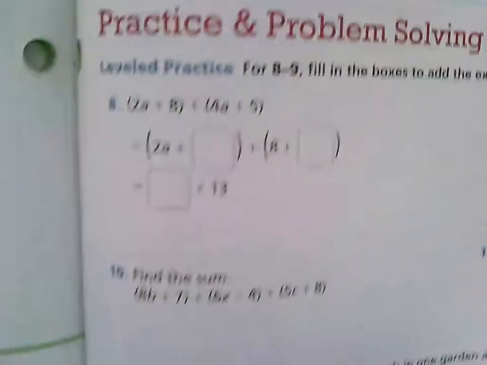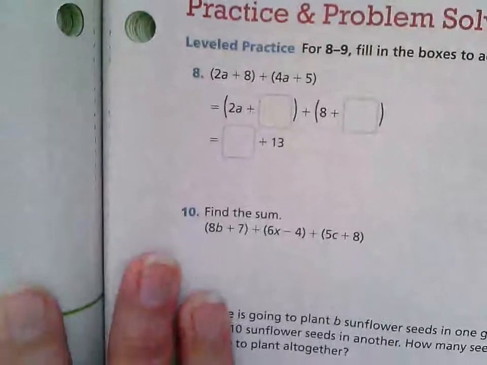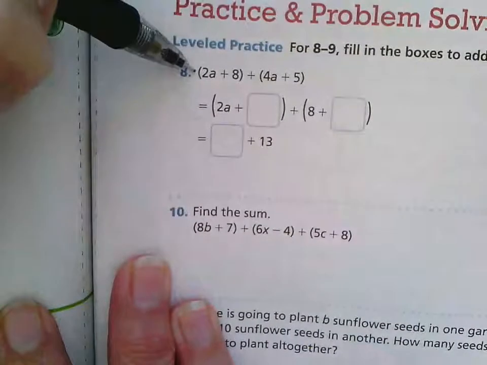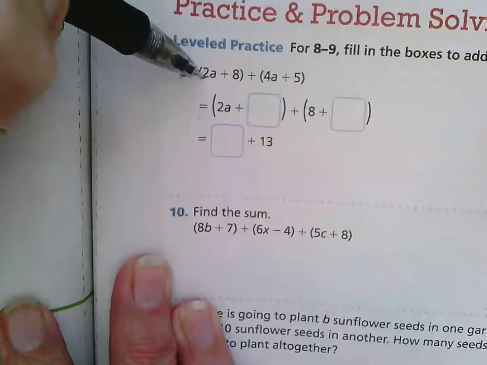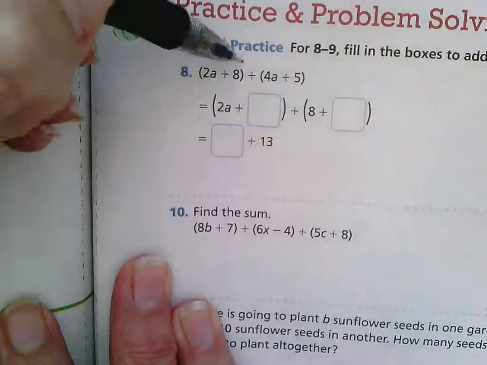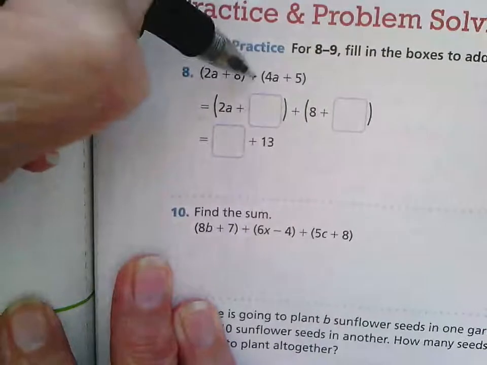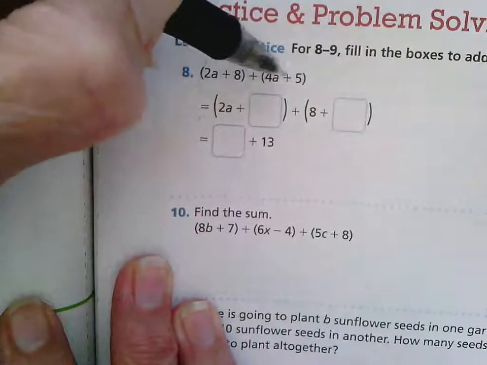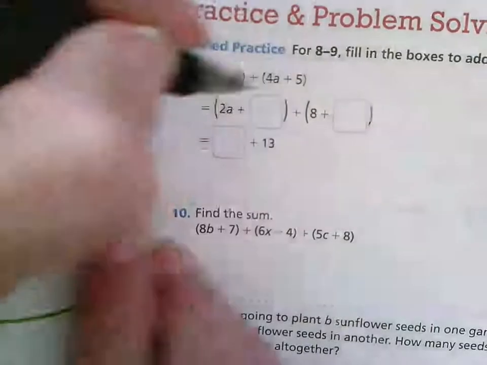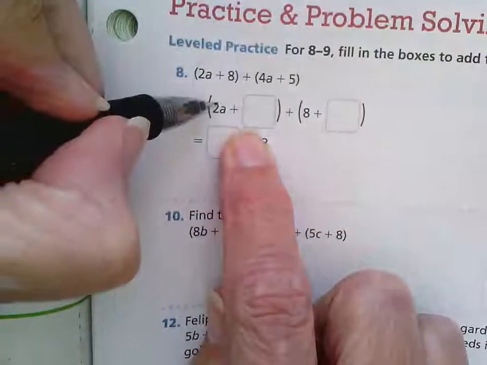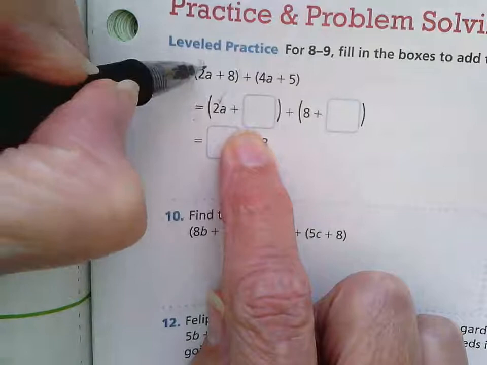Number 8. So notice they have 2a plus 8 in parentheses plus 4a plus 5 in parentheses. So in this second step, what we're doing is we're grouping all of our a's together.